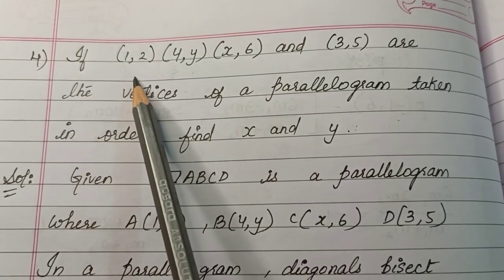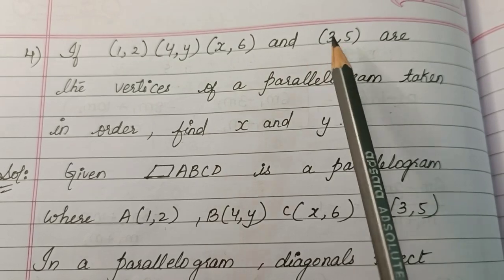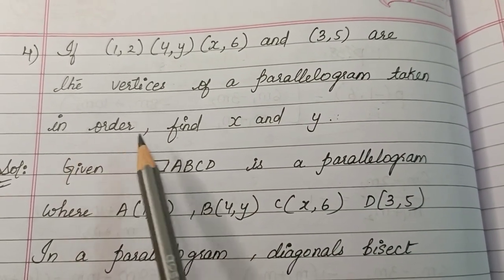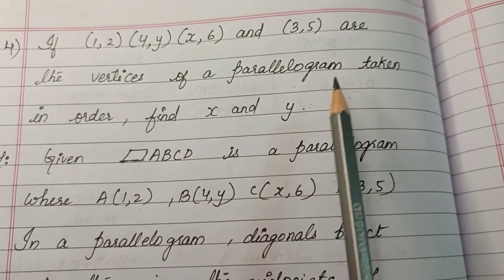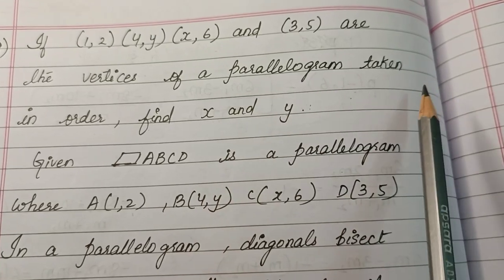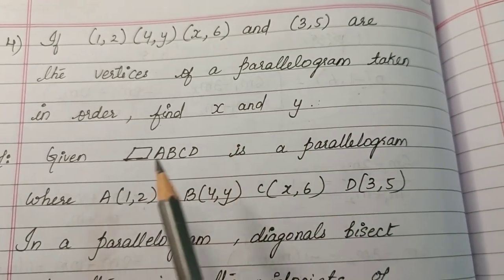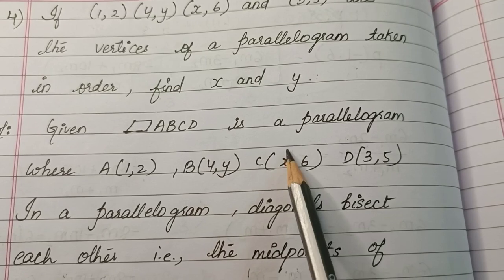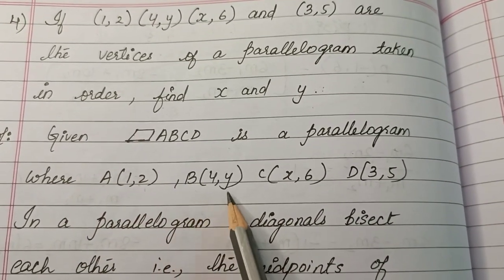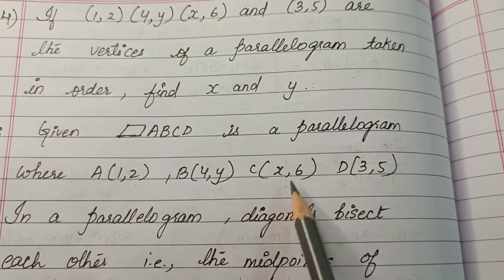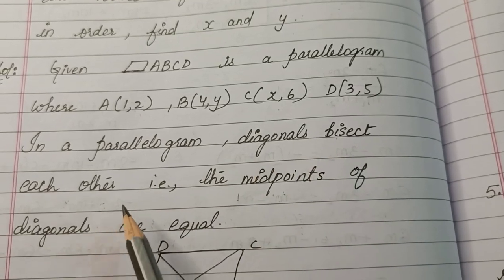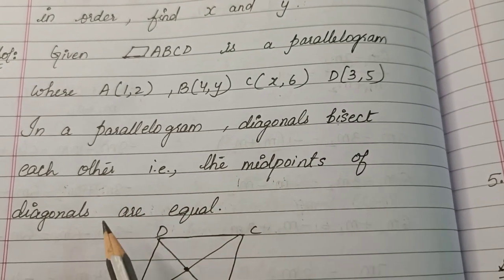Question number 4. If (1, 2), (4, y), (x, 6) and (3, 5) are the vertices of a parallelogram, taken in order, find x and y. Okay, so these 4 points are the vertices of a parallelogram. We have to find x and y. Given ABCD is a parallelogram where A is (1, 2), first point, B is (4, y), and C is (x, 6), and D is (3, 5). In a parallelogram, diagonals bisect each other. That is, the midpoints of diagonals are equal.